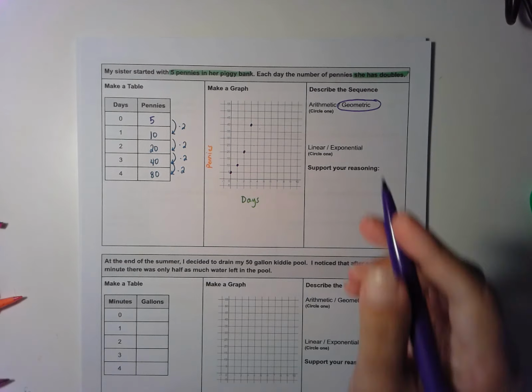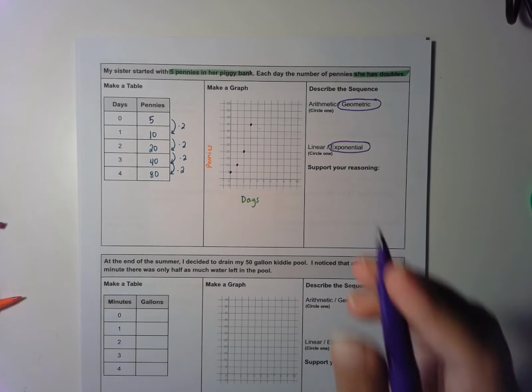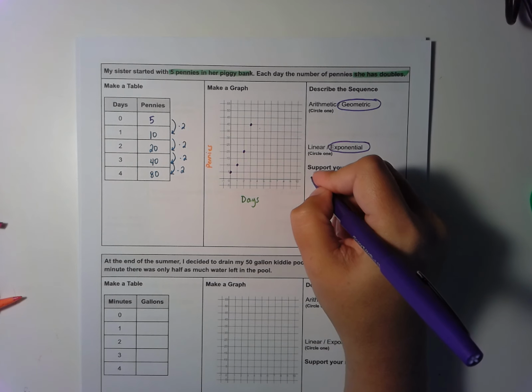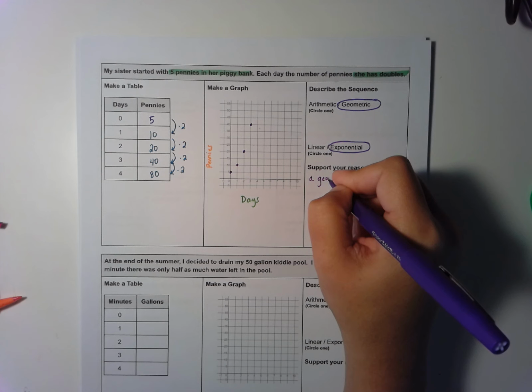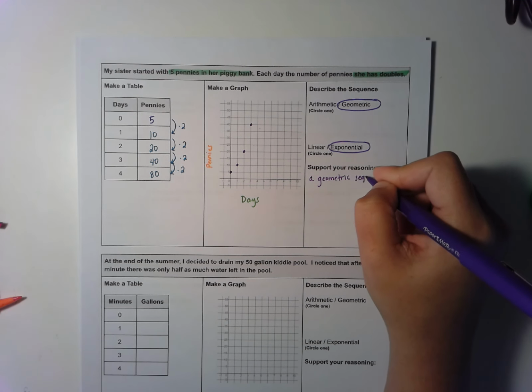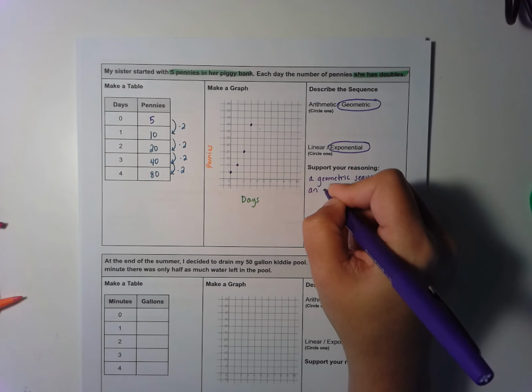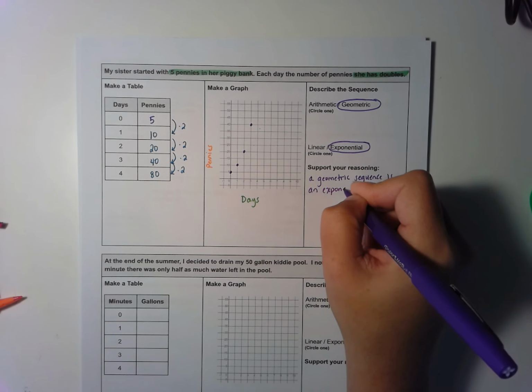As soon as you say geometric, you're going to automatically say exponential. And our reasoning would be because a geometric sequence is an exponential function.